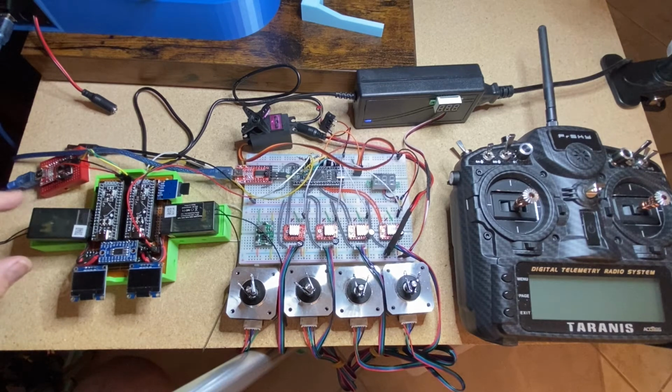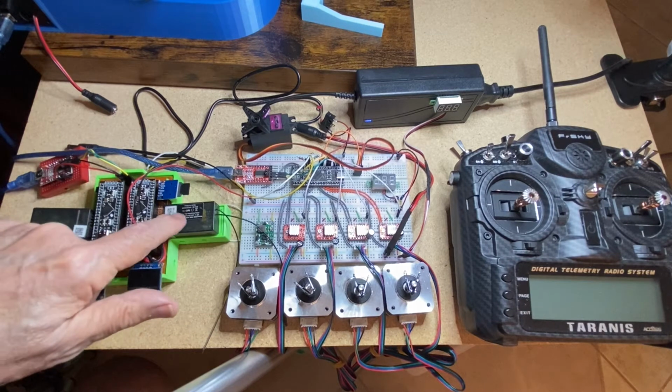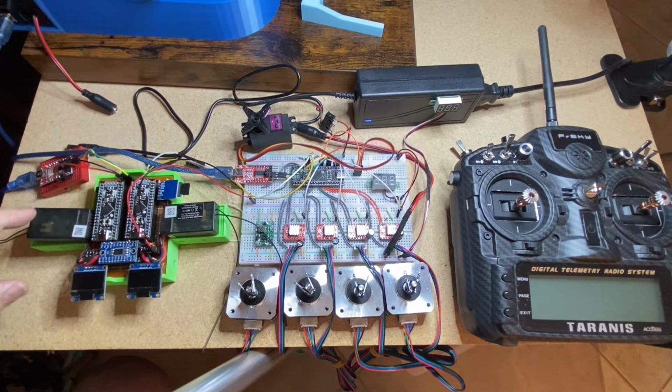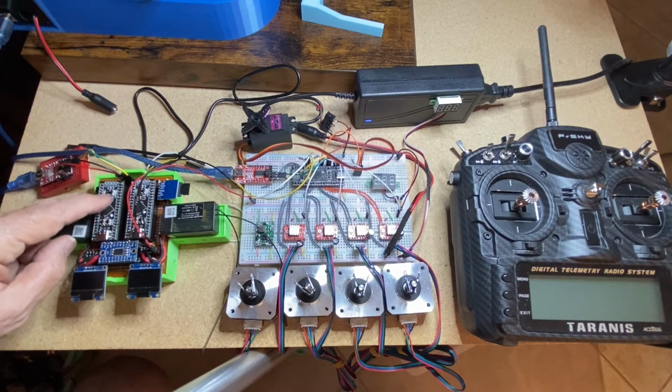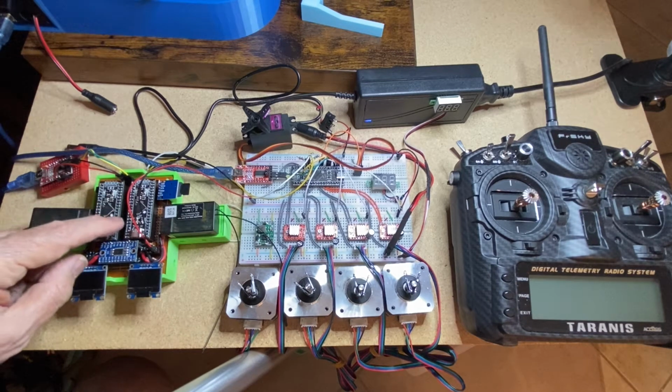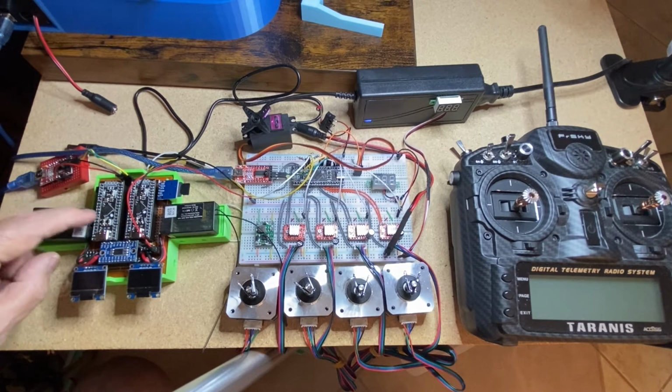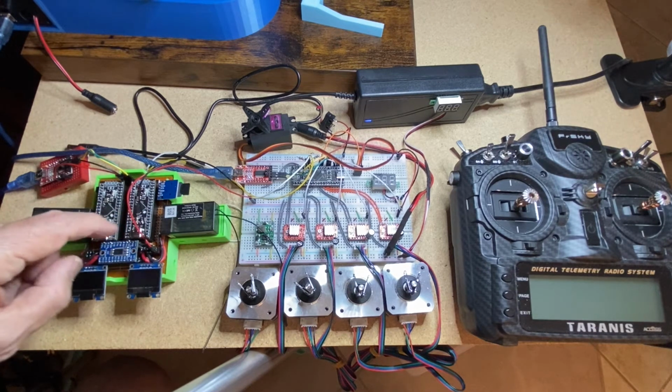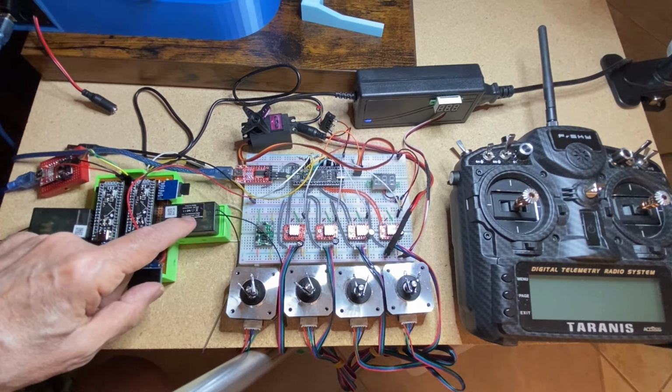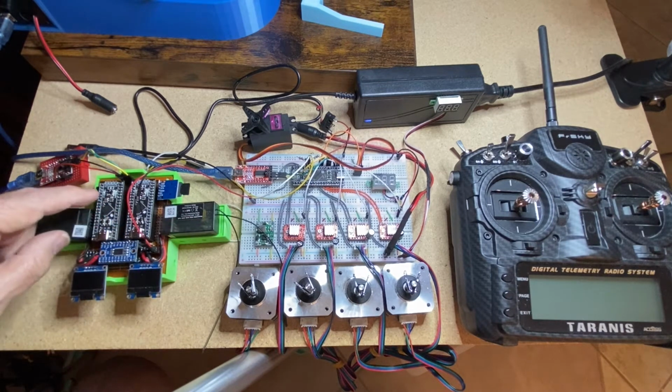And in addition, these two are the receivers. They're 8-channel receivers. The transmitter puts out 16 channels, and the switches and knobs are on this one, and the gimbals are on this one. For this particular project, I'm only using this one and this one black pill. Normally, I would have this black pill receive the data from this receiver, and this black pill receive the data from this receiver and talk together.